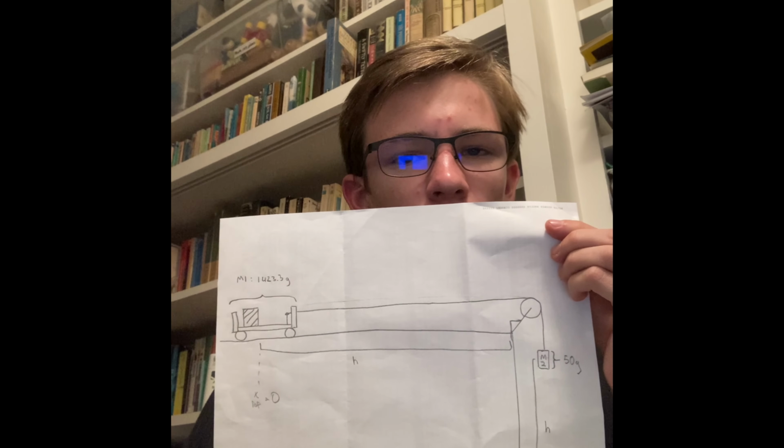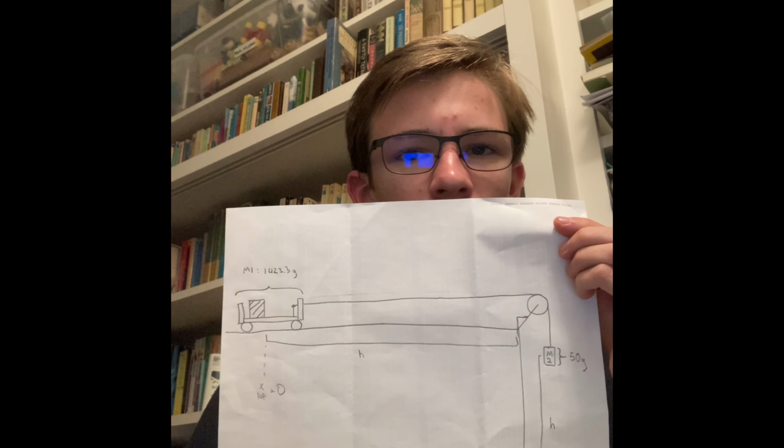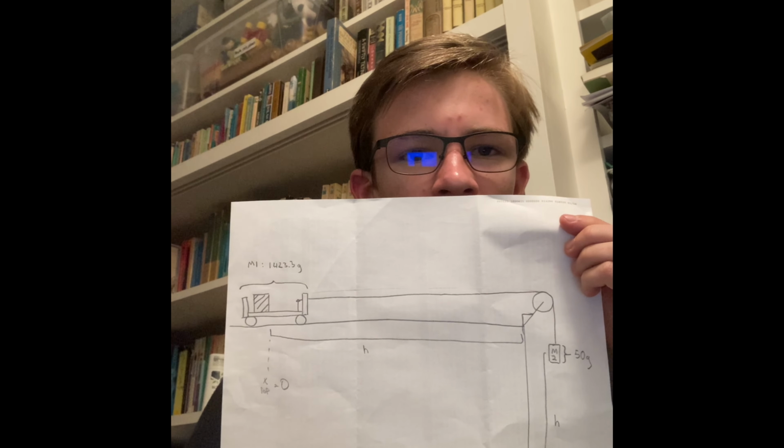When the machine was free to move, gravity pulled Mass 2 down, also pulling Mass 1 across the table as the pulley redirected the force. The time it took for Mass 1 to cross distance h was measured, and this was repeated 6 times.